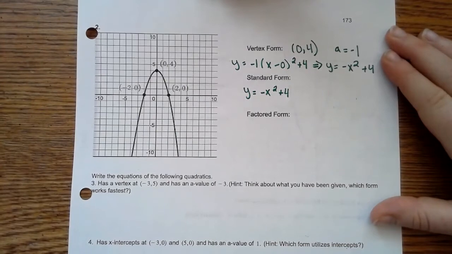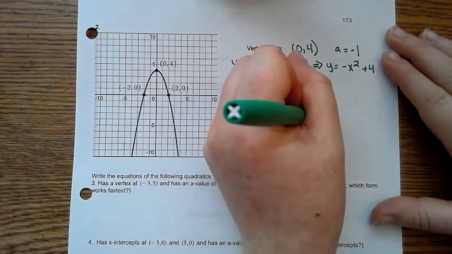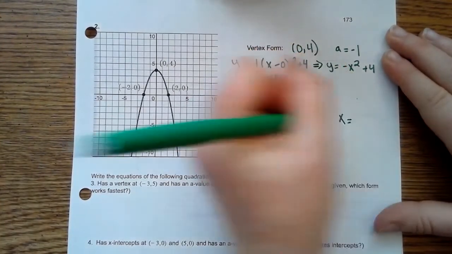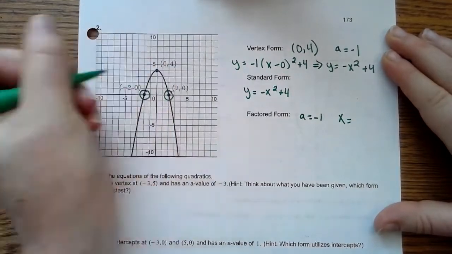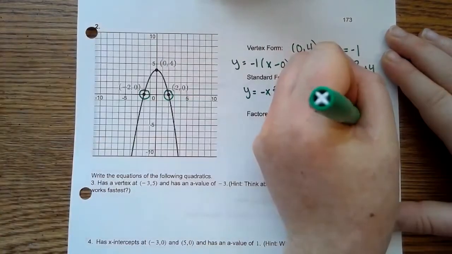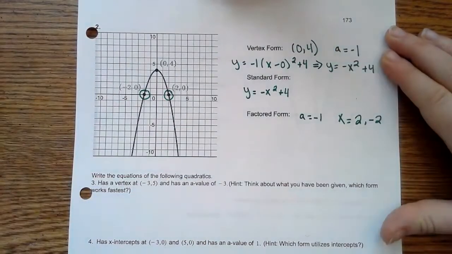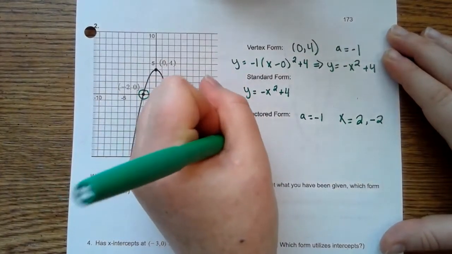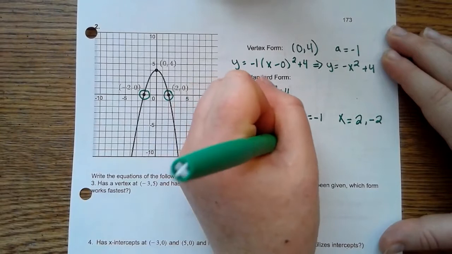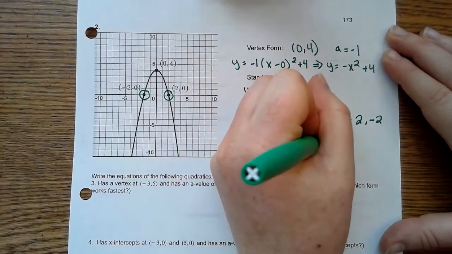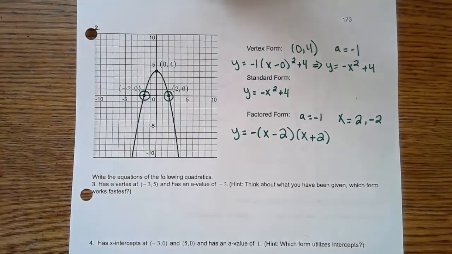Factored form, I'm looking for my x-intercept. So I know my a equals negative 1, and my x's are right here. So that's negative 2, positive 2. So when I write that down, y equals negative, x minus 2, x plus 2. All done.